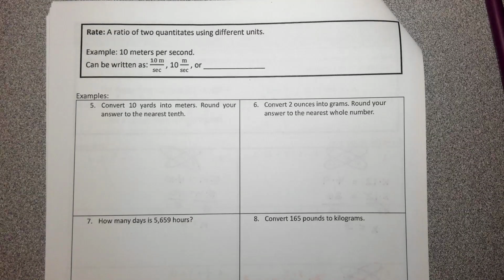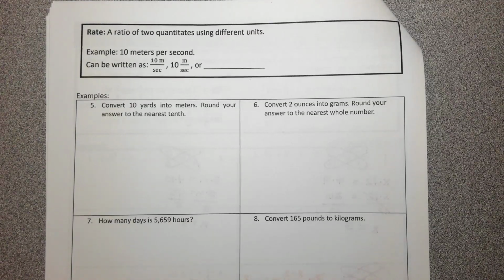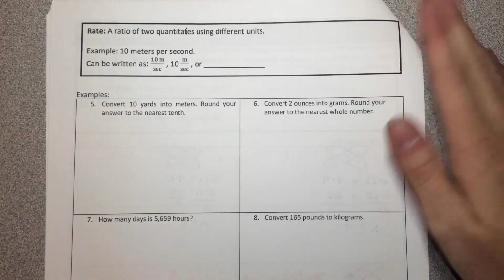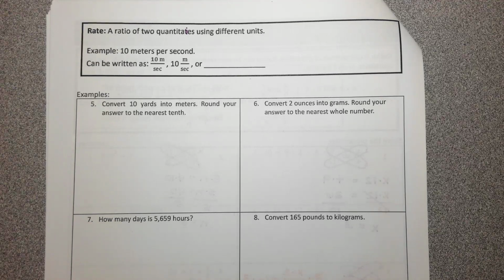All right. At the top is another definition for us, which is a rate. So a rate is a ratio, which remember was two quantities being compared. I forgot my I here. That's supposed to be quantities, not quantitates. A ratio of two quantities using different units. So the example I gave was 10 meters per second.